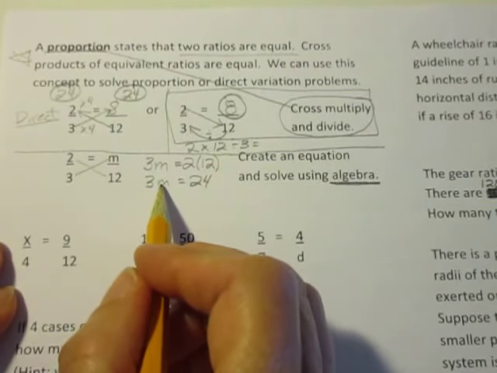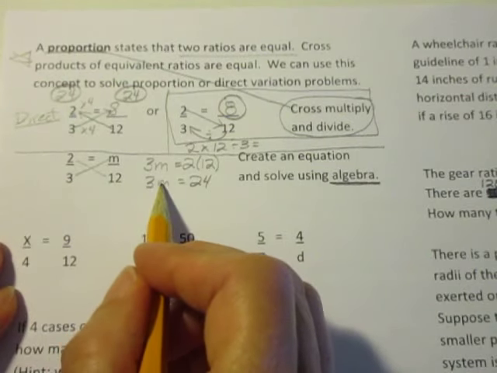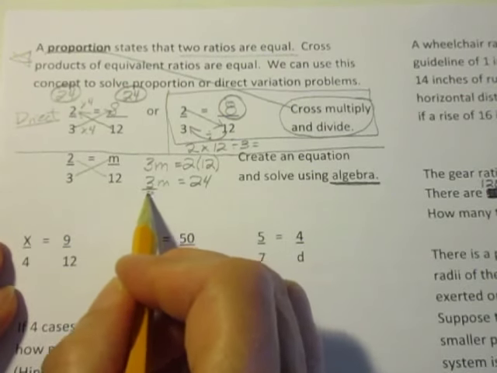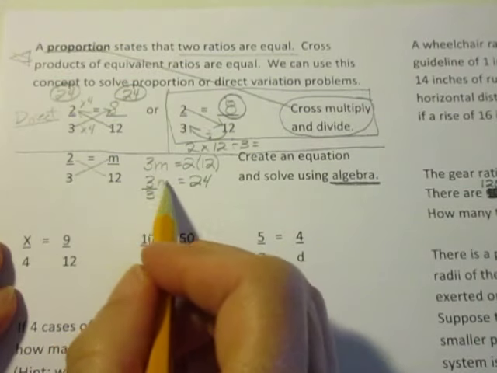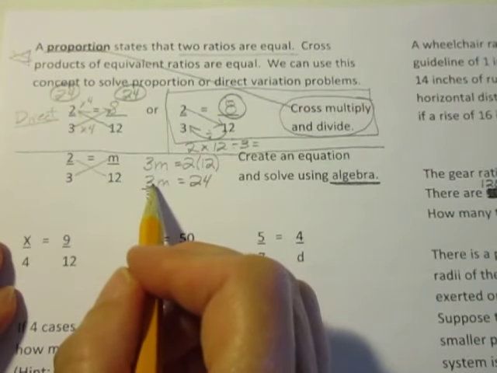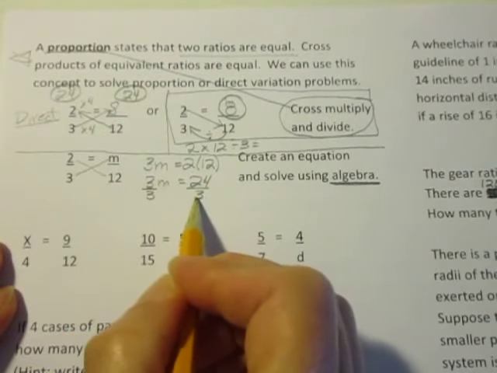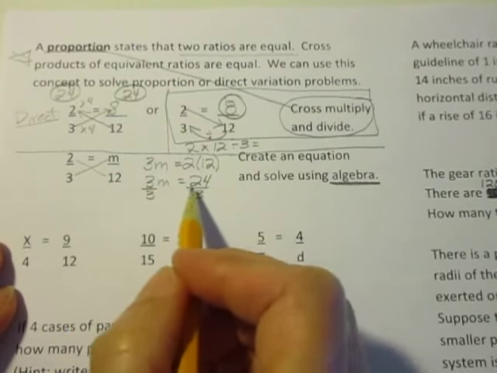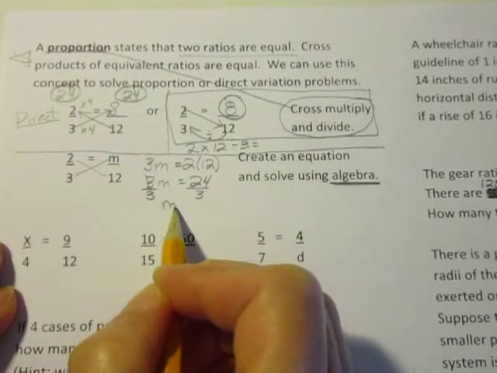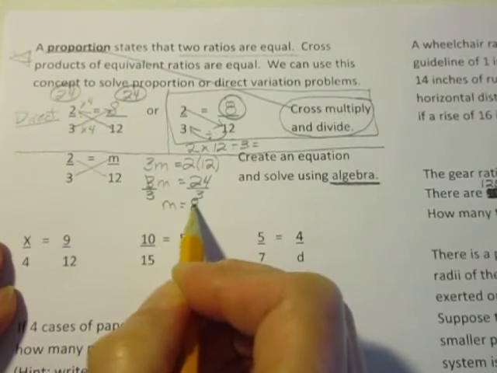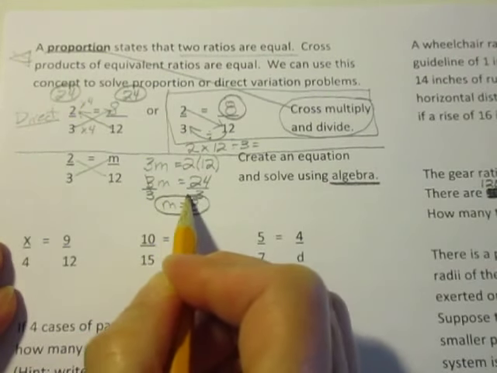You have to think about inverse operations. So we undo multiplication with division. So I divide this side to get that variable by itself. Your goal is to isolate that variable. But if I divide the left side by 3, I have to divide the other side by 3 to maintain the balance. So this reduces and I end up with m is equal to 8. So that's just another way to solve it.